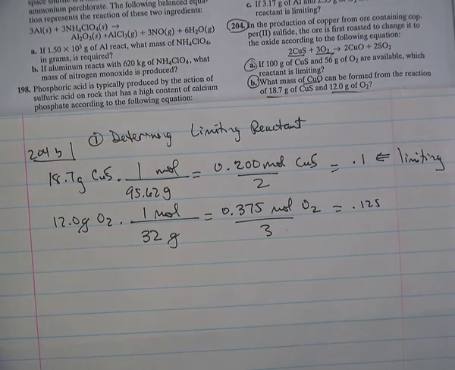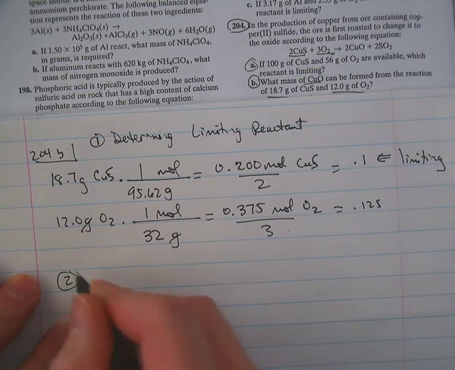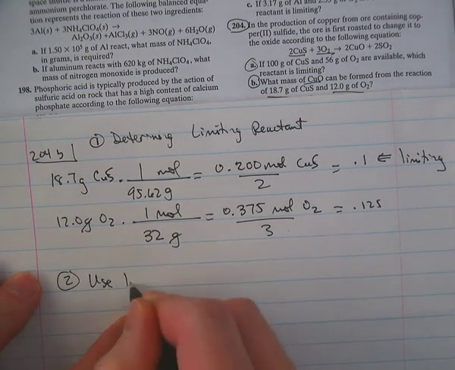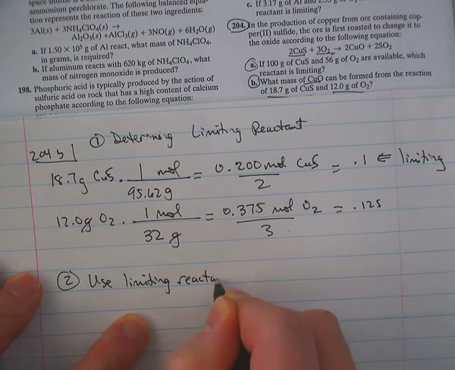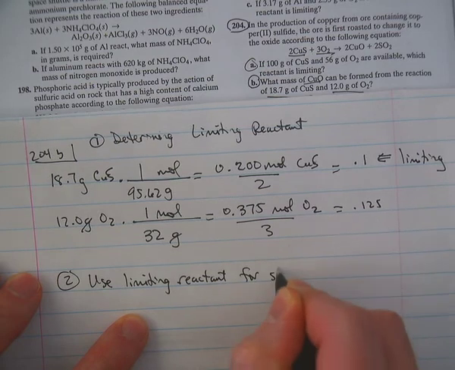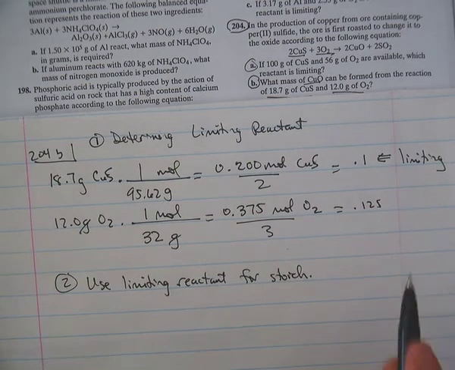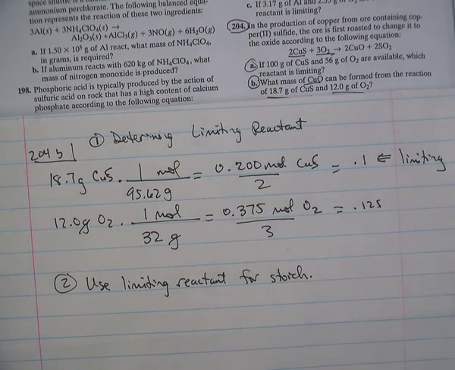Okay, why is that important? The limiting reactant is what determines when the reaction's done. In other words, once I've run out of my limiting reactant, I don't have any more reaction. So my next step here to solve this problem is to use the limiting reactant. Use the limiting reactant for stoichiometry. The excess reactant's essentially meaningless. It's the limiting one that's going to determine how much product I've made.